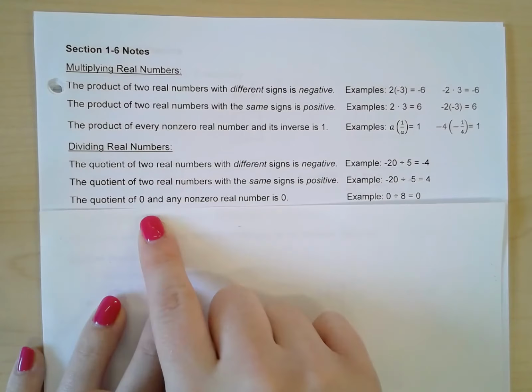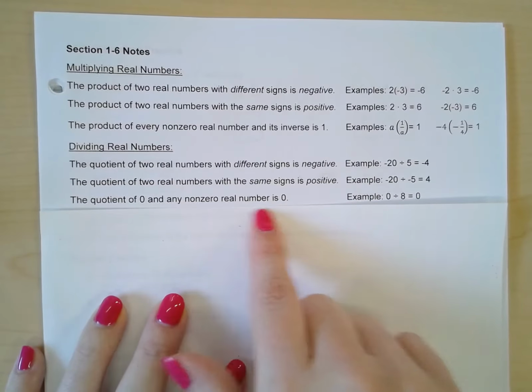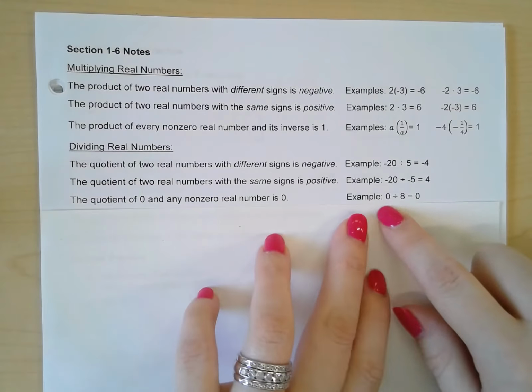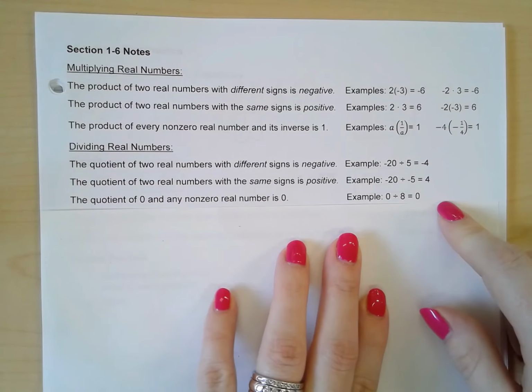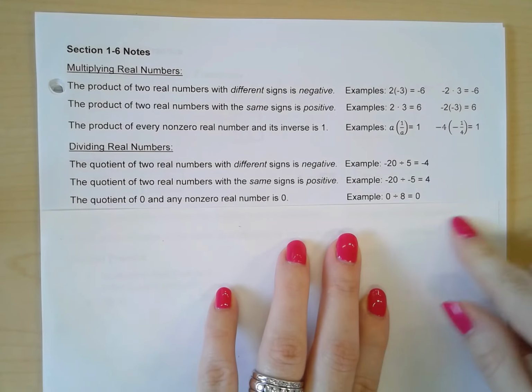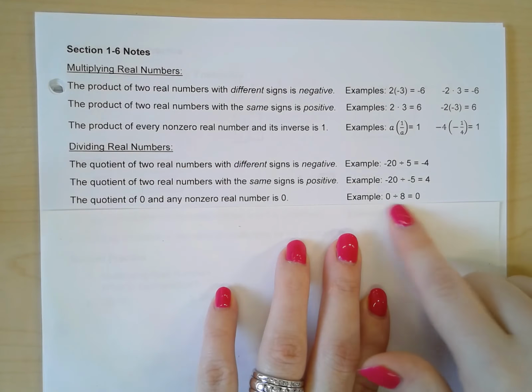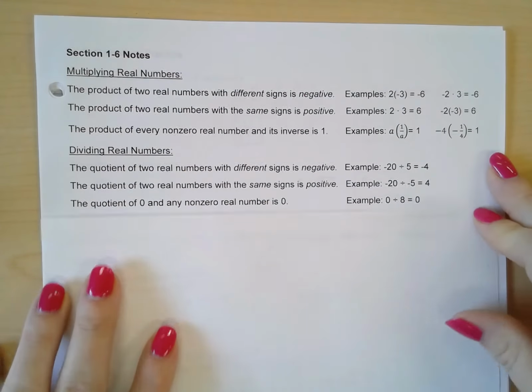The quotient of 0 and any non-zero real number is 0. So if 0 comes first, 0 divided by 8 is 0. 0 divided by 2 is 0. So if 0 comes first in a division problem, it's always going to be 0.